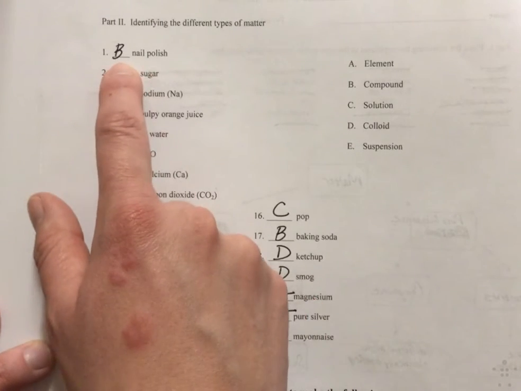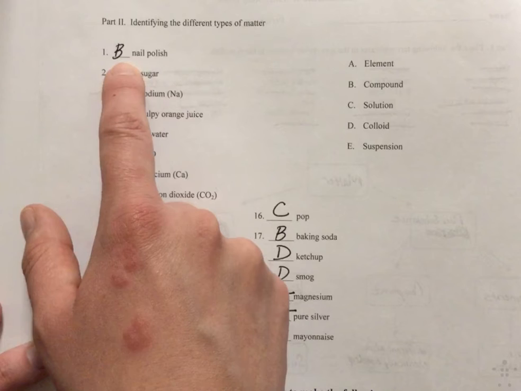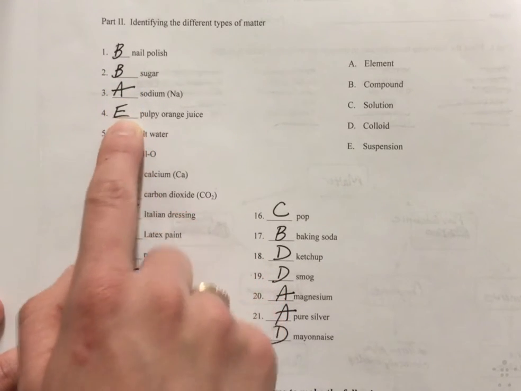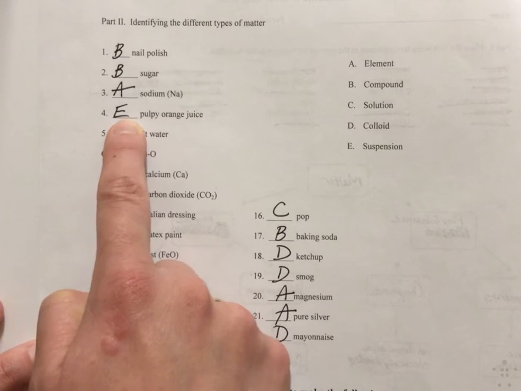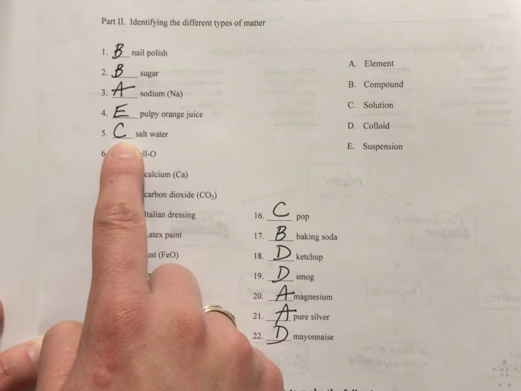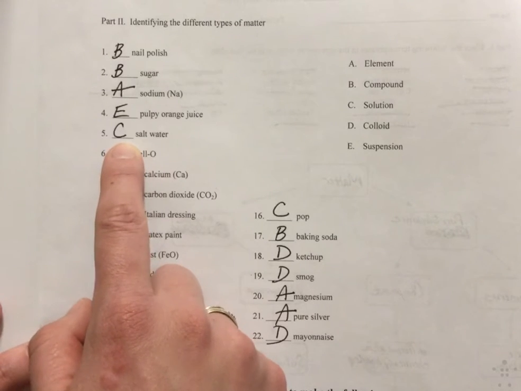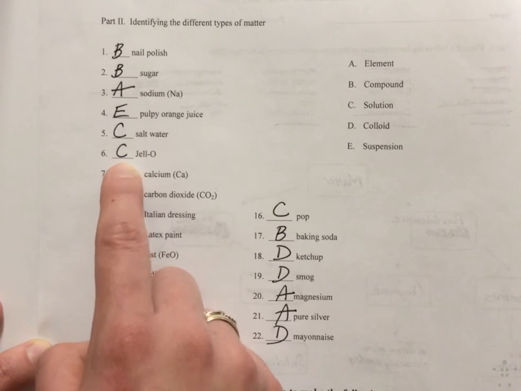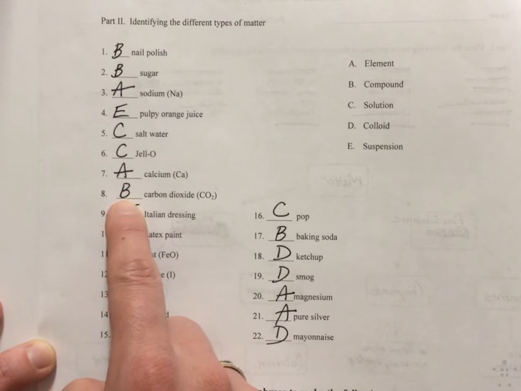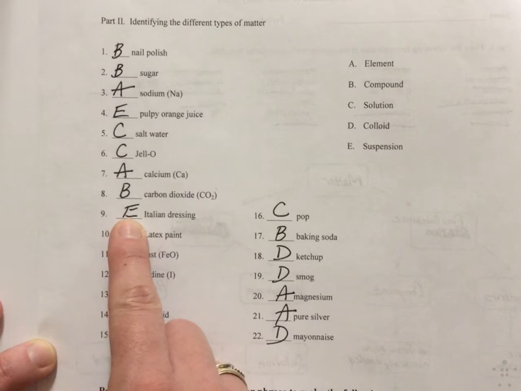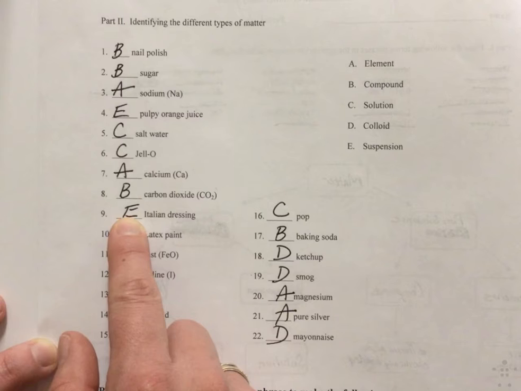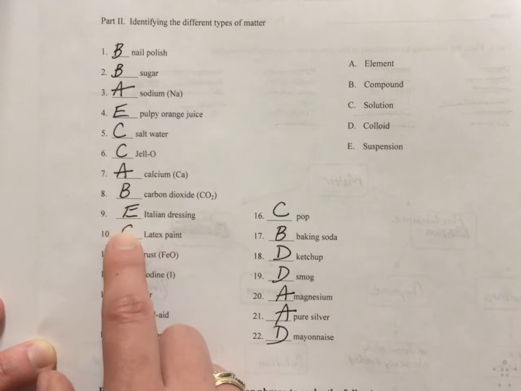Anyway, nail polish is a compound. It's called acetone. Sugar is a compound. Sodium is an element. Pulpy orange juice, so you have something to fall to the bottom, which means suspension. Salt water was on our front page. It is a solution. Jello is a solution. Calcium is an element. Carbon dioxide, classic compound. Italian dressing has all of those different parts that we can see that end up falling to the bottom, so you have to shake it. So that is a suspension.